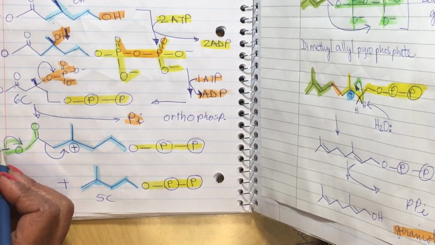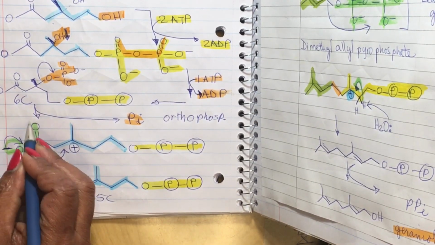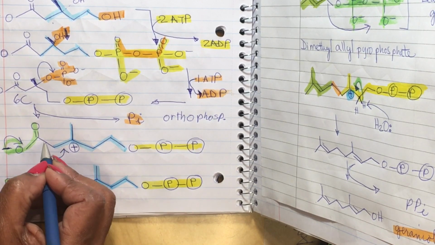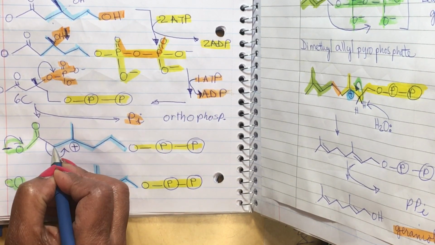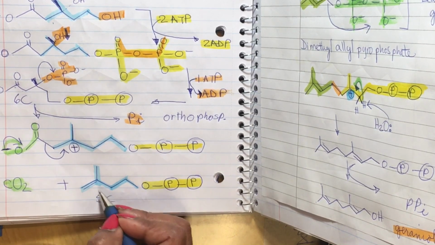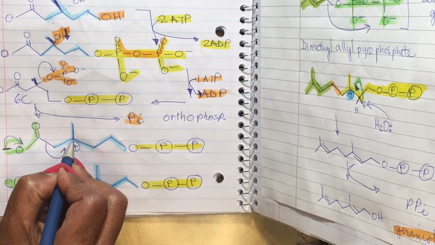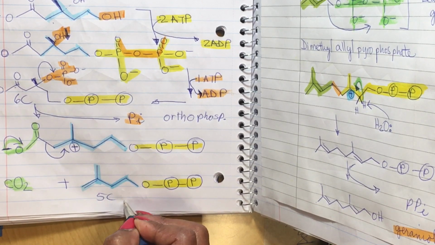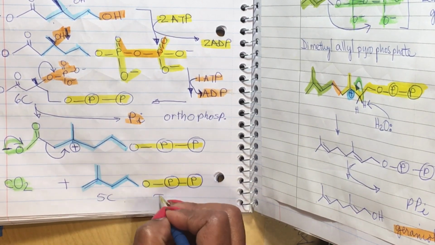So when we are losing, because we are now going to form a molecule of carbon dioxide, these 2 electrons that are left behind are going to create the double bond, and that is going to satisfy the octet for that carbon, and that is the unit of what I call IPP.